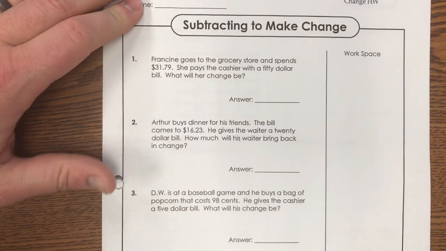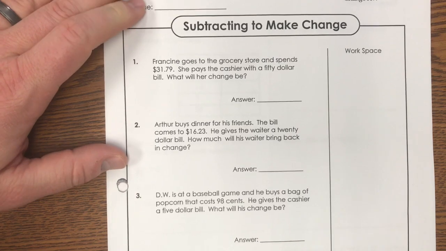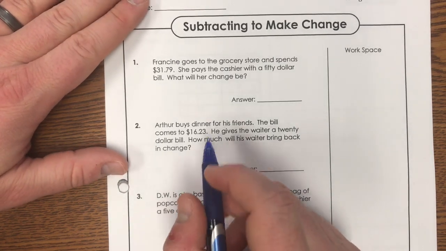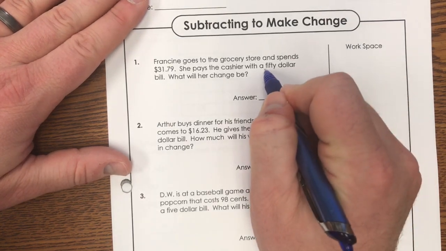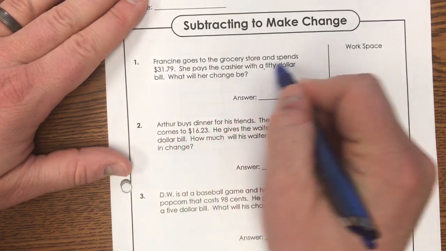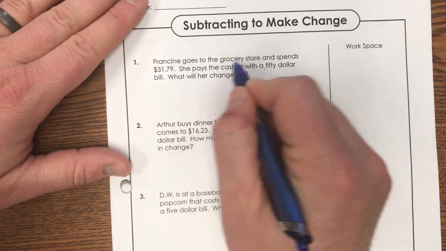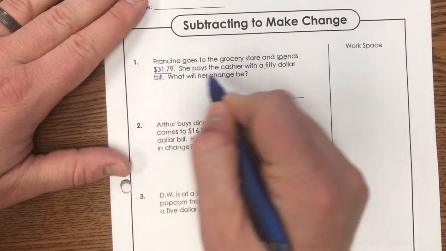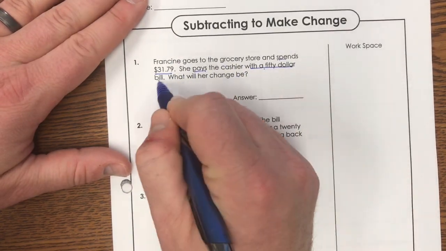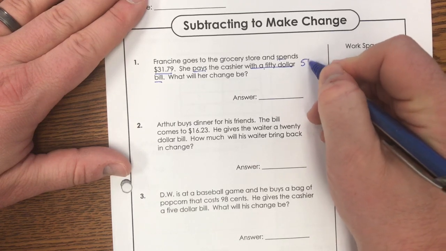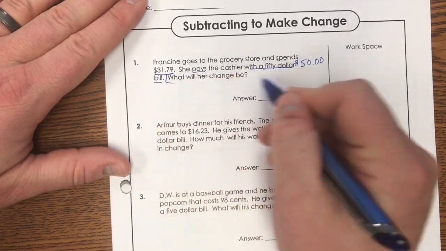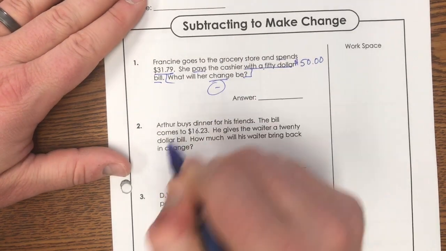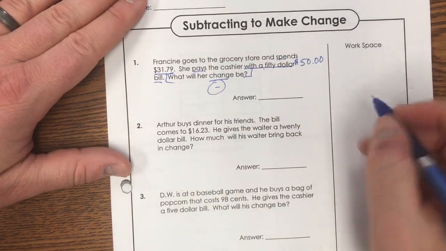All right, flip over to the back. You have some more word problems with money and subtracting across zeros. So my expectation for you is this. Underline important info. She goes to the grocery store, spends this much money, pays with a $50 bill. Right away, change this to standard form. Bracket the question. What will her change be? We're subtracting.